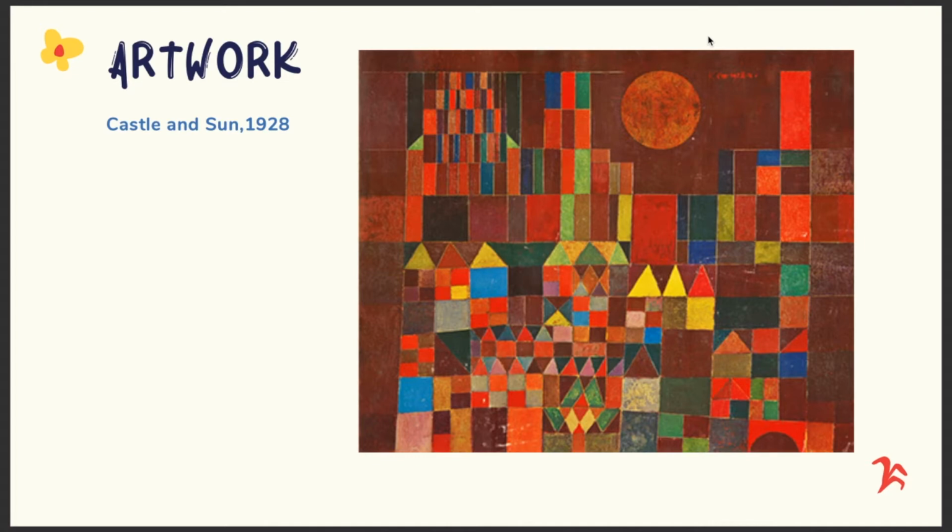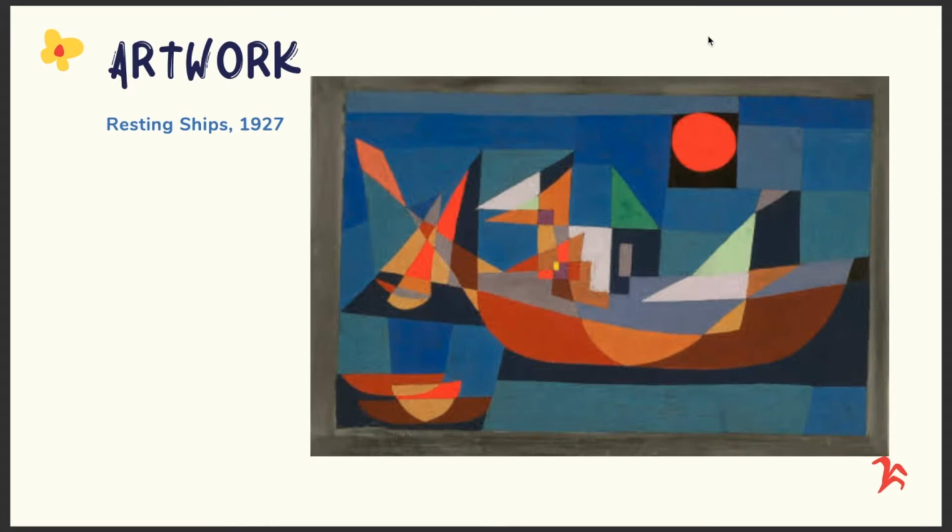And we have here a very important piece of artwork called Castle and Sun, and you can see him use a lot of different shapes. What shapes do you see when you look at this artwork? I can see triangles, circles, squares, rectangles, and so forth. So there's many different shapes within this artwork, and this is super important to us because we'll be recreating this in our own style. And this is one of the last artworks we're going to see for today.